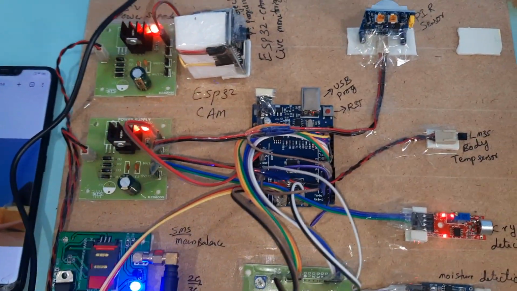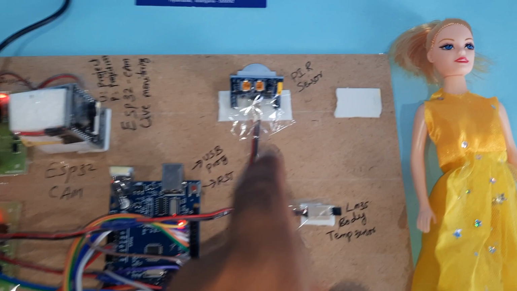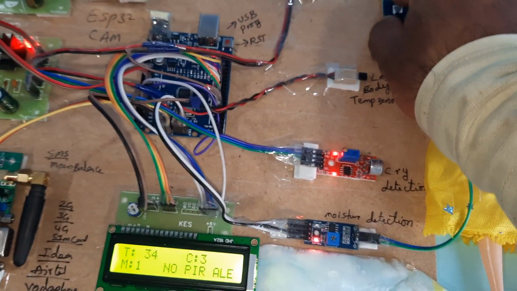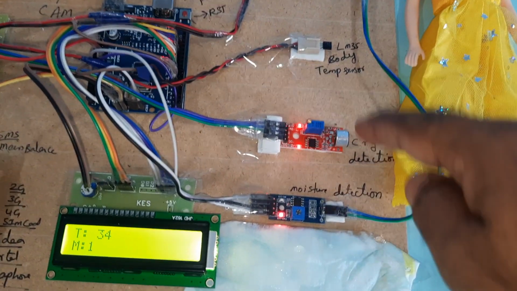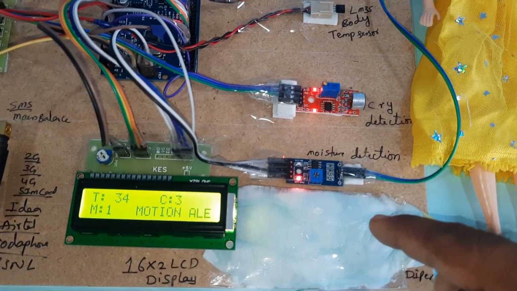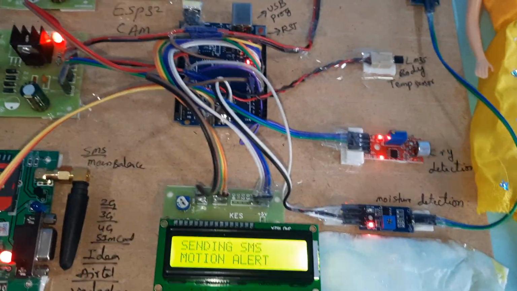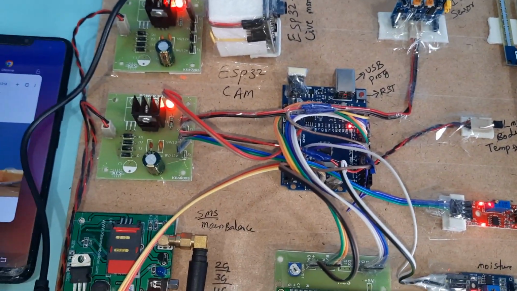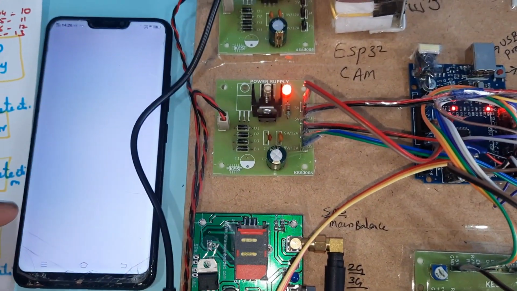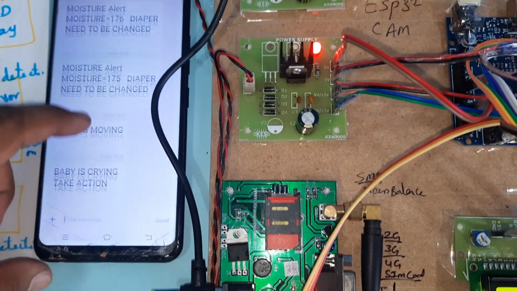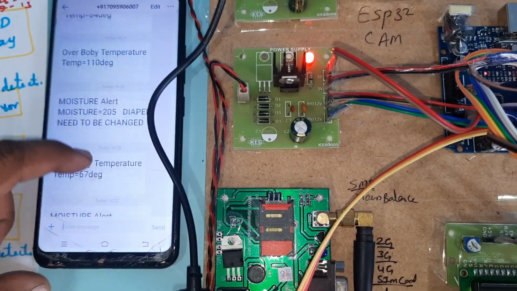On the monitoring system, here is the PIR sensor, and here diaper detection, LM35 temperature sensor, cry detection, and moisture detection. Here we are getting the SMS alert whenever the baby is moving, moisture detected, or over temperature detected.